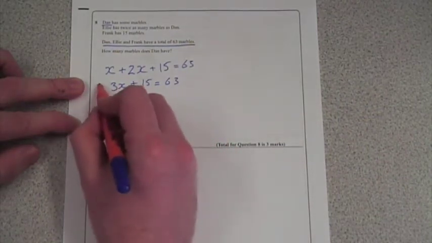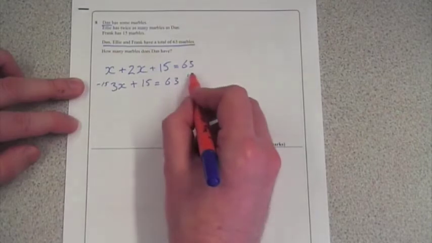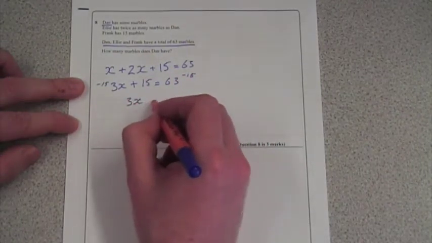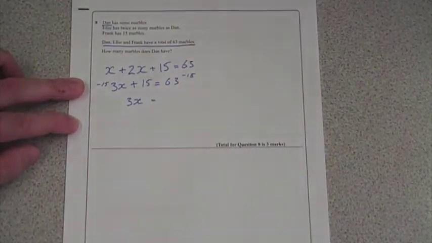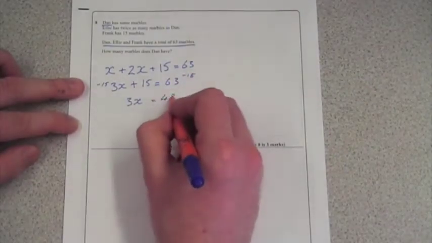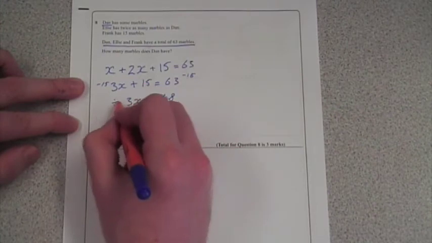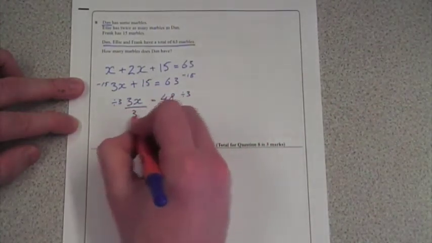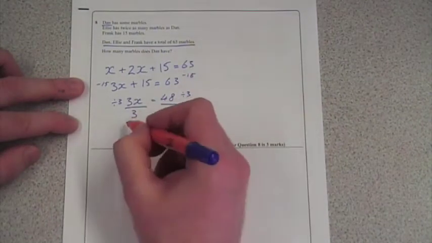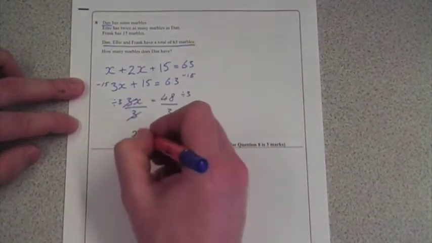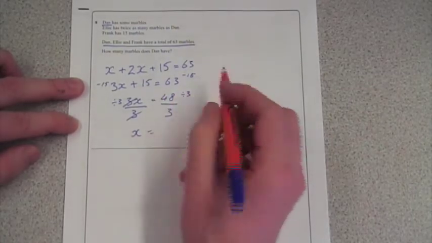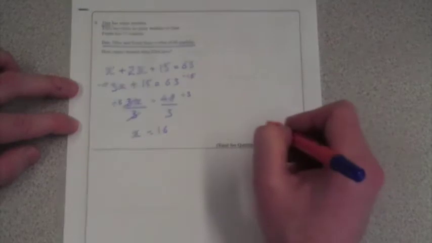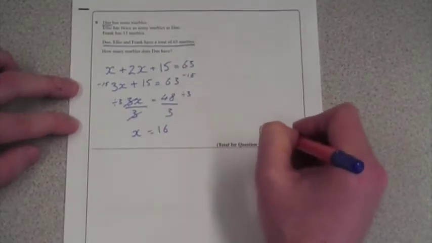So we can take away 15 from both sides, and that will leave us with 3x equals 48. Then it's just a matter of dividing both sides by 3. X equals 48 divided by 3, or 16. Dan has 16 marbles.